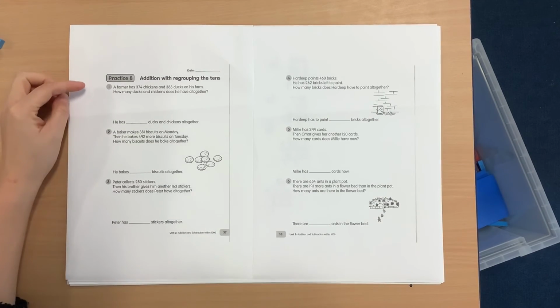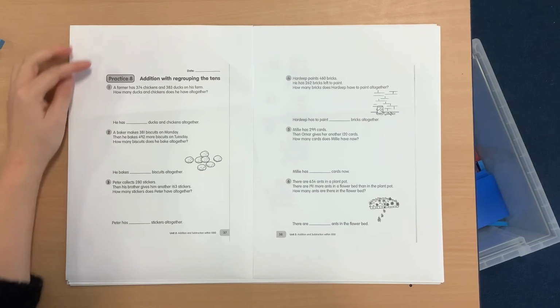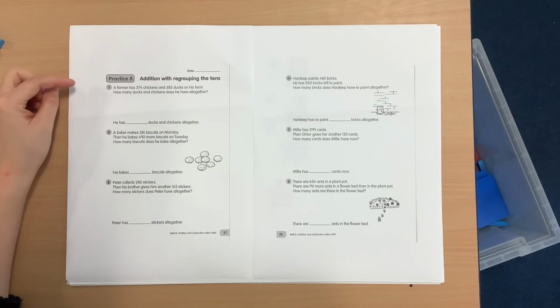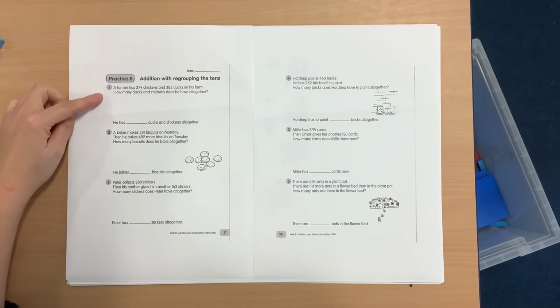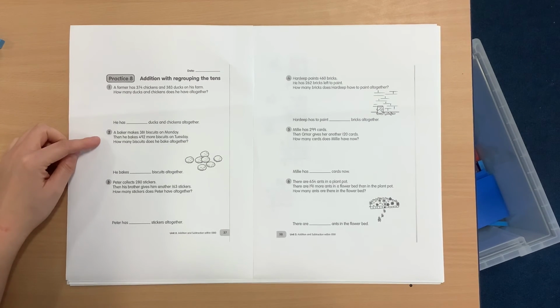So I'm going to read them to you. You can pause and go through them, or you can wait till the end and read it through yourself. Question 1. A farmer has 374 chickens and 383 ducks on his farm. How many ducks and chickens does he have altogether? Question 2. A baker makes 381 biscuits on Monday. Then he bakes 492 more biscuits on Tuesday. How many biscuits does he bake altogether?